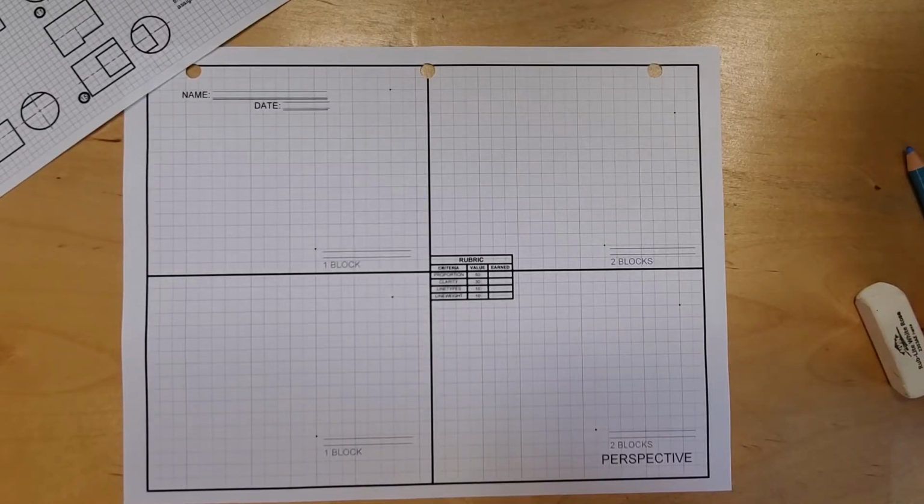Today we're going to be working on perspective sketching. In today's lesson, what we're looking at is the proper setup and layout of using the one-point perspective to create some of the objects that we've created in the past via isometric sketching and oblique sketching.